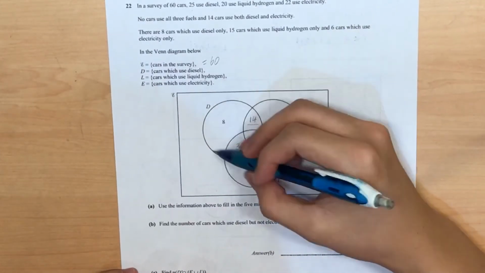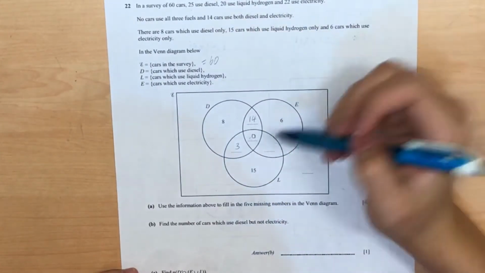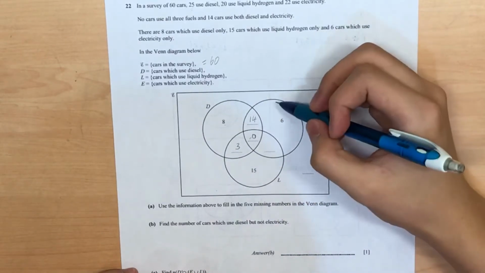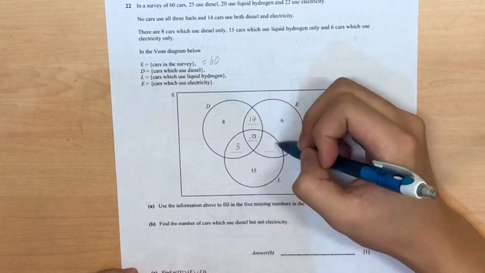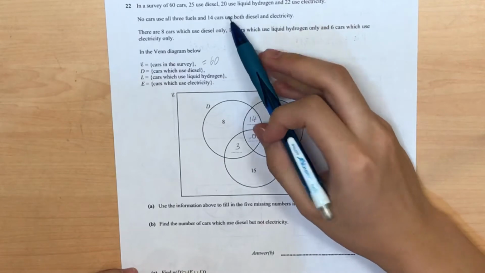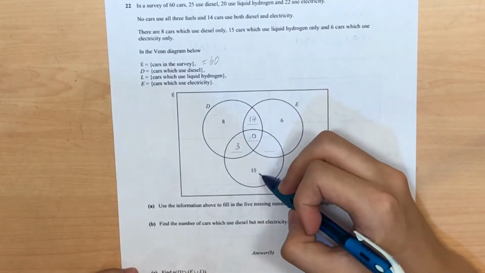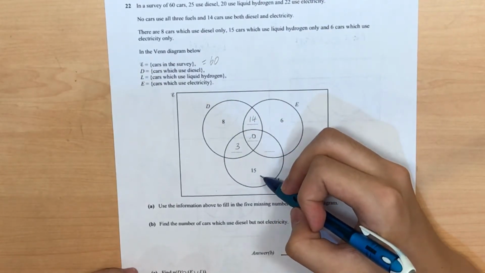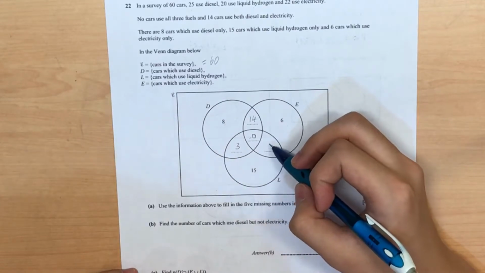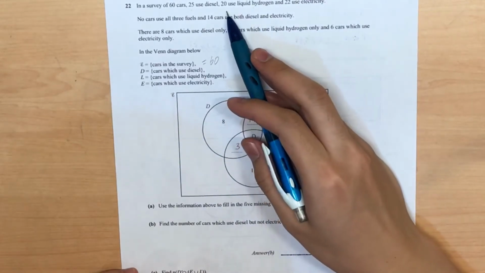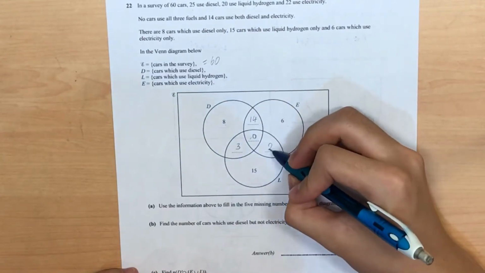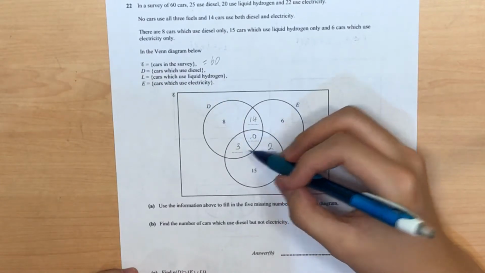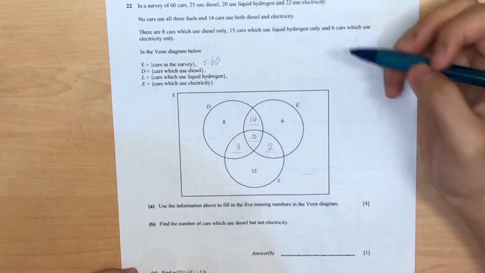So we get this already. For liquid hydrogen, it is 20. So 3 plus 15 is 18. We must add how much to become 20? 18 plus 2 is 20.